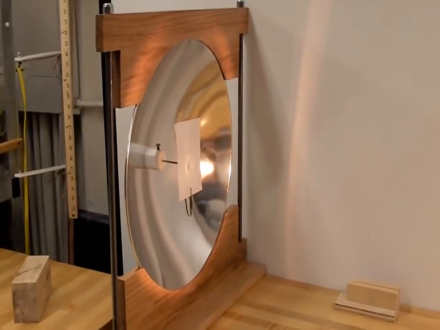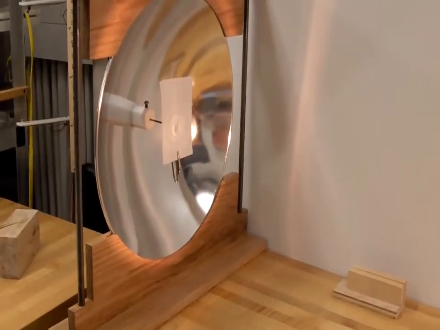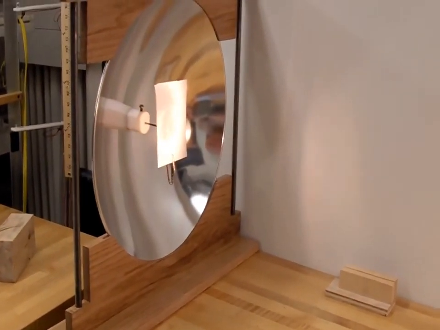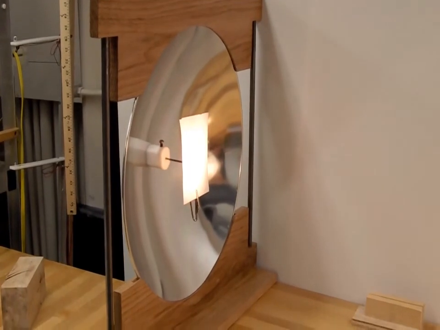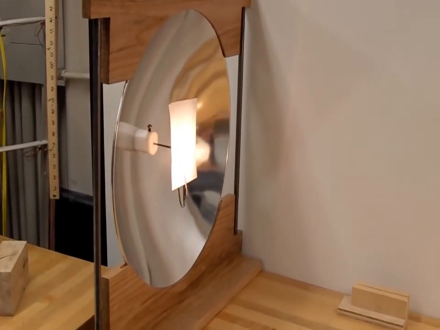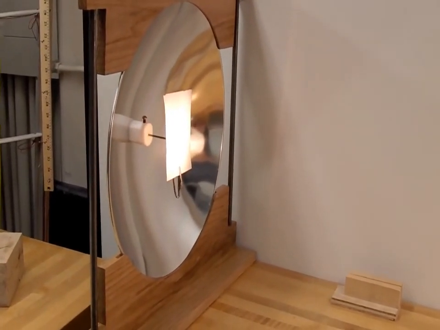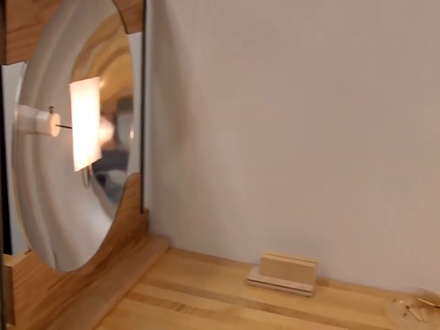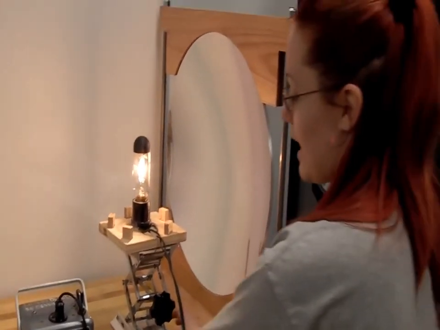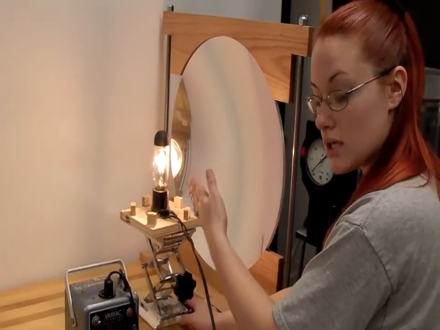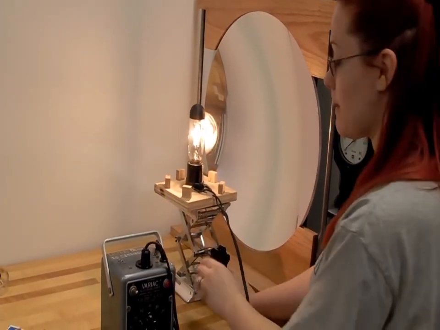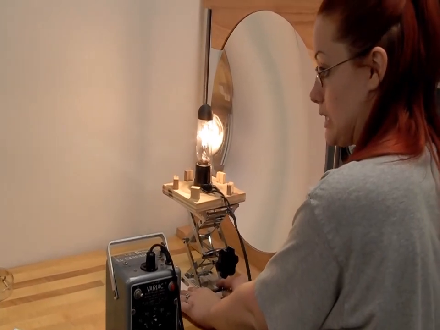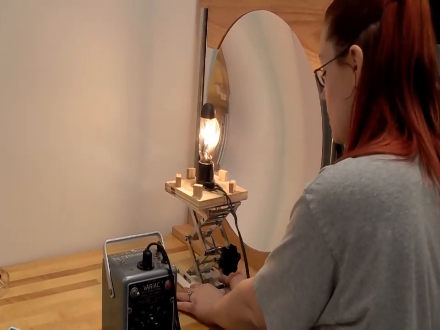The next step is to then get the height of the light correct so that it is in the center of the mirror. So in order to do that, I move this up and down until I find that position. Once I'm semi-confident with that, I then get the focal point of the lens correct so that it's focused on that piece of paper where we will be putting the match.